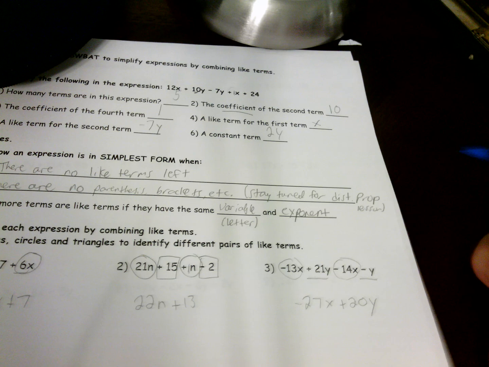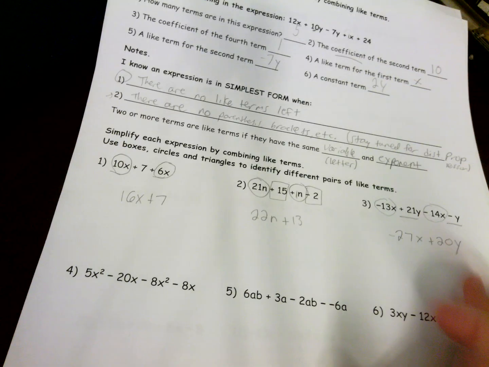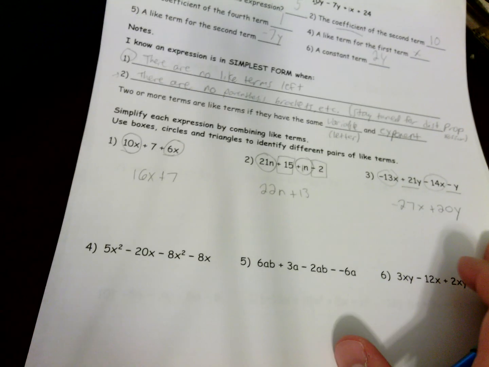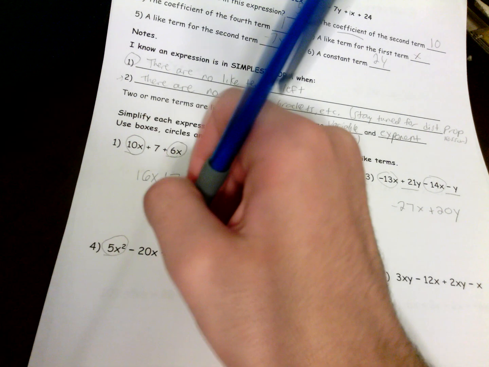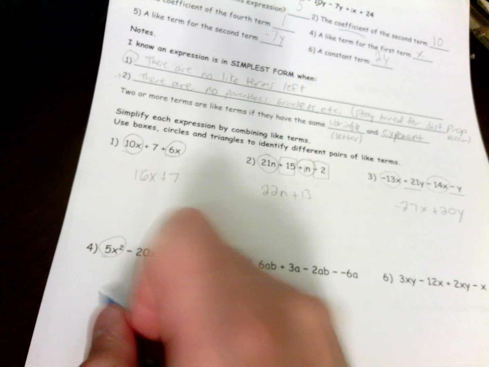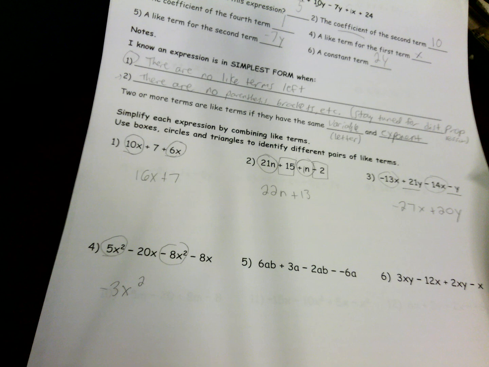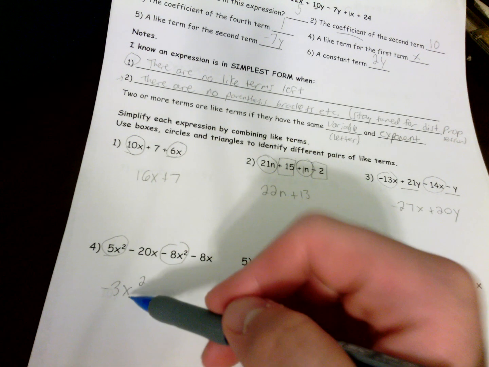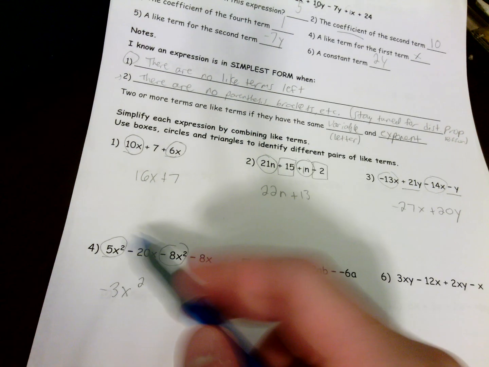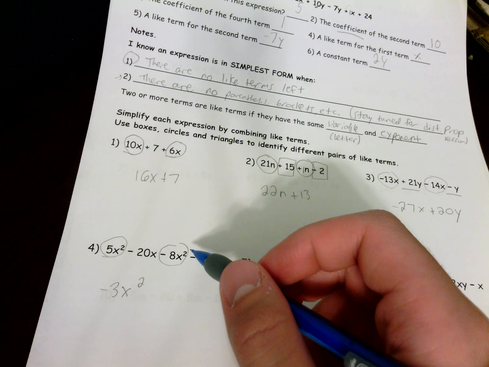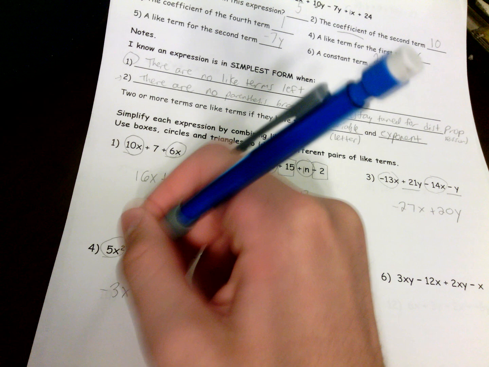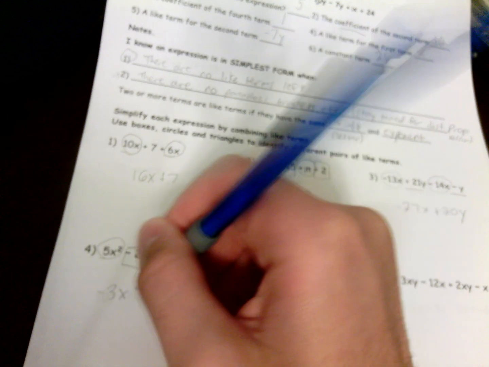Okay, number 4. 5x squared minus 20x minus 8x squared minus 8x. I have 5x squared and minus 8x squared. That's going to be combined to be negative 3x squared. 5 minus 8 gives us negative 3. Please never, ever, ever add the exponents. Only add the coefficients. And then minus 20x minus 8x gives us minus 28x.